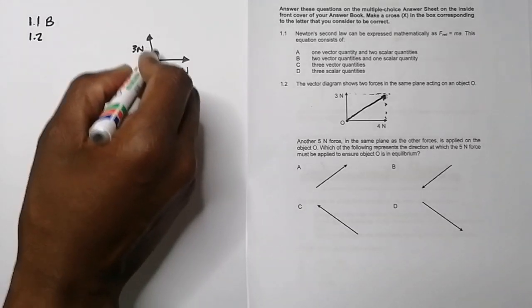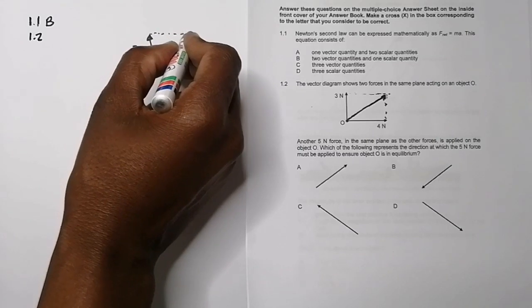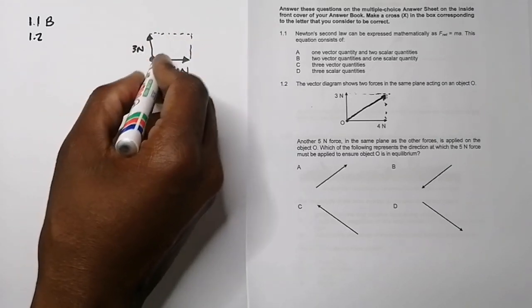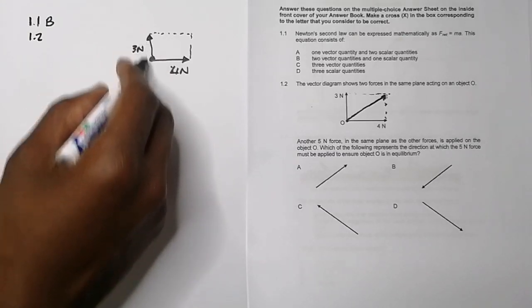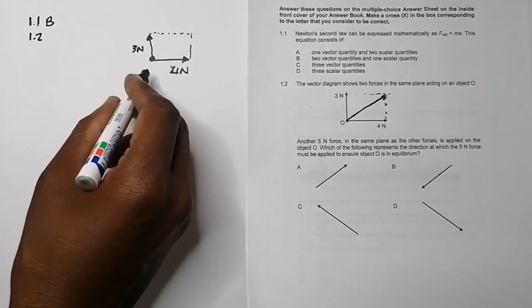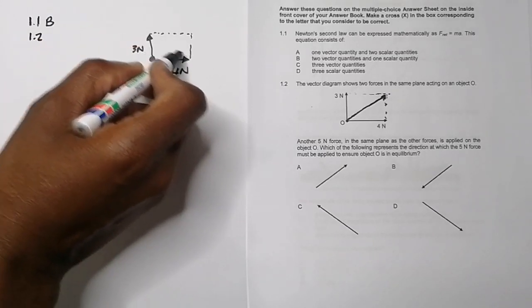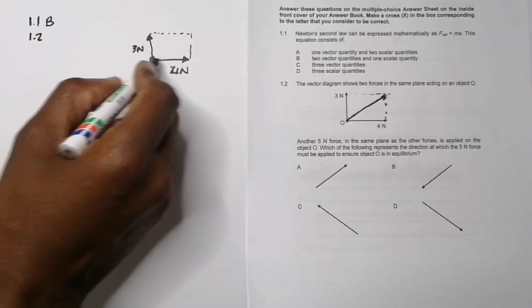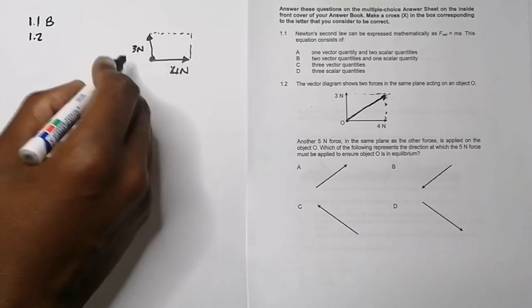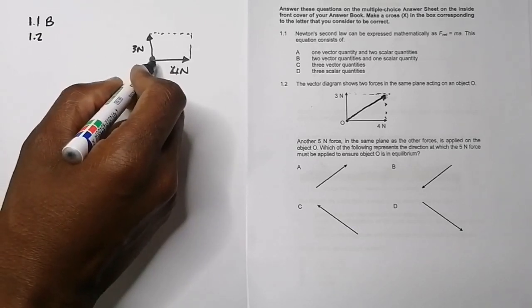If we were to find the net force, where would an object we're pulling eventually go? Please note, you don't have a head to tail diagram, so please don't make the mistake of just drawing the F net in that direction. In this case, because the two forces are connected by their tails, we do something different.